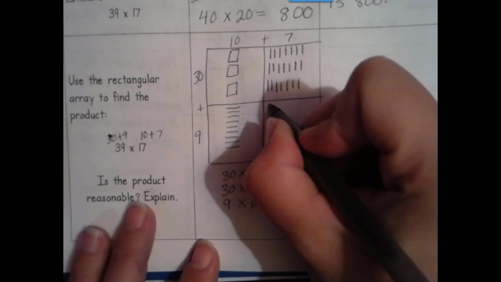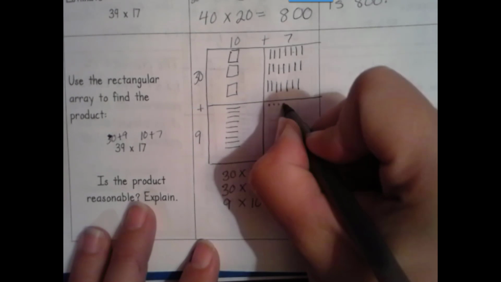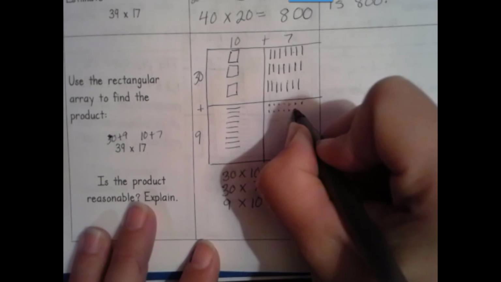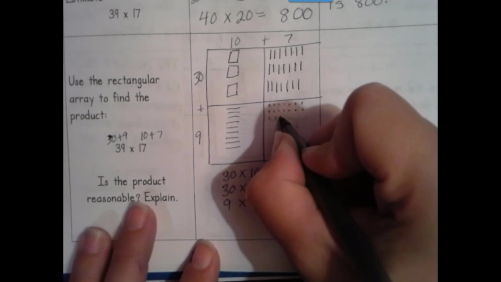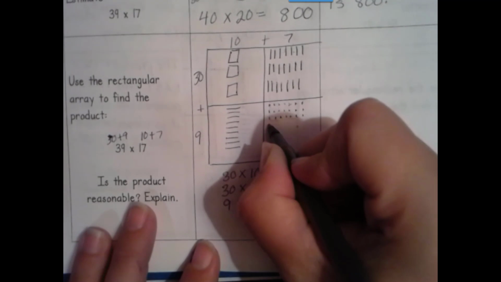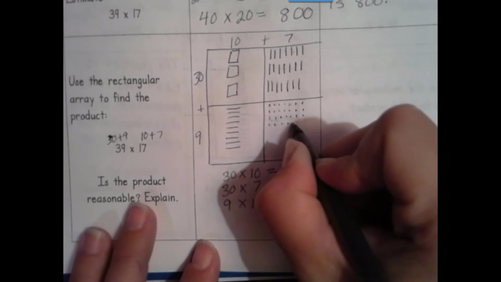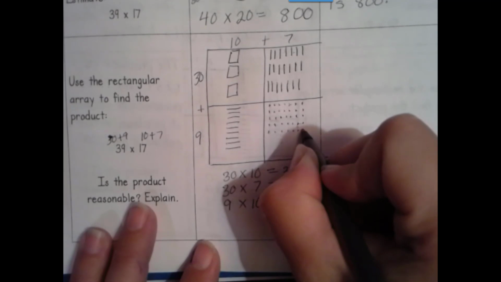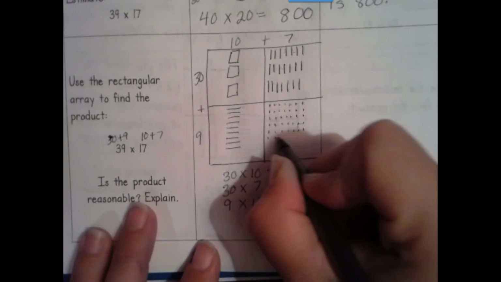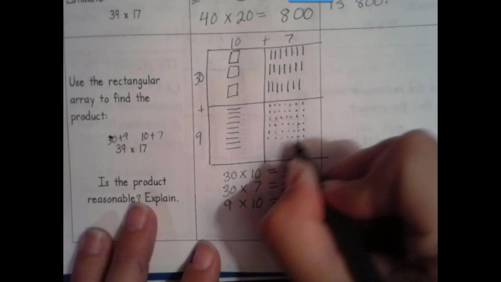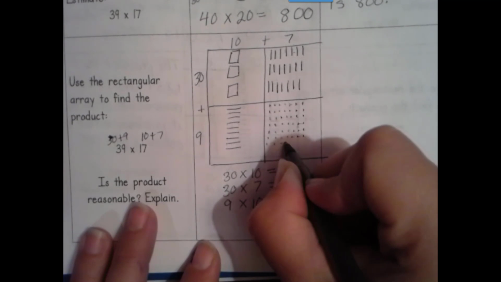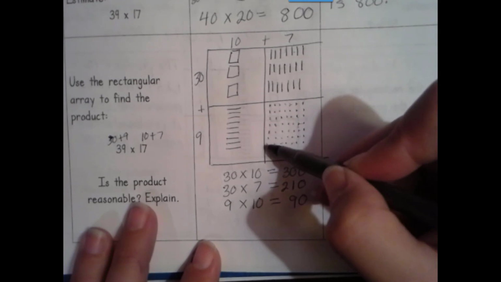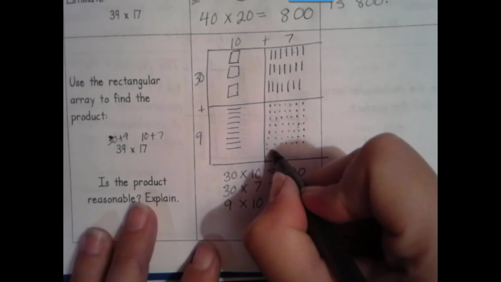And here, 9 groups of 7. 1, 2, 3, 4, 5, 6, 7. I have 7 rows.